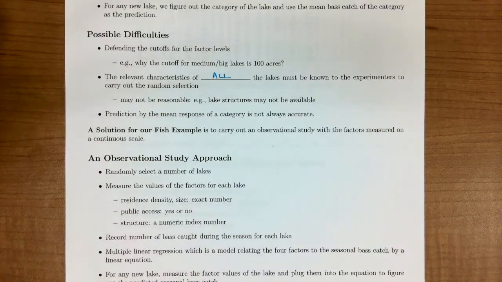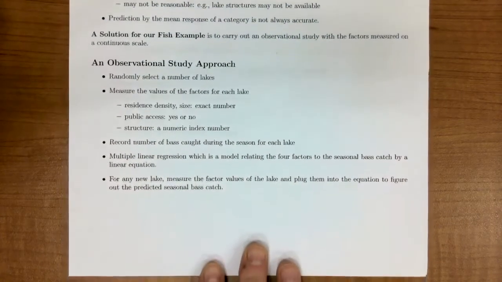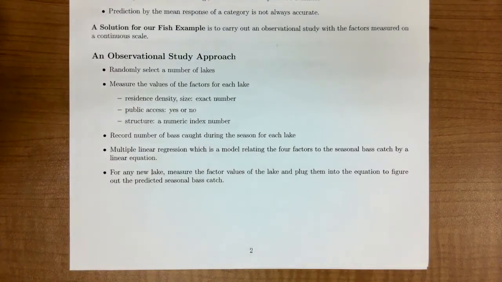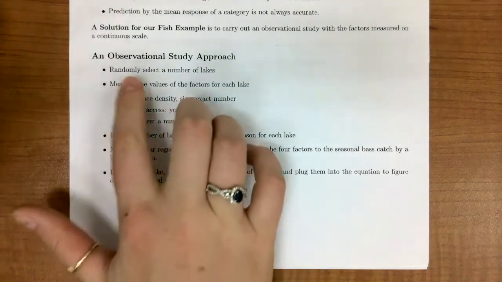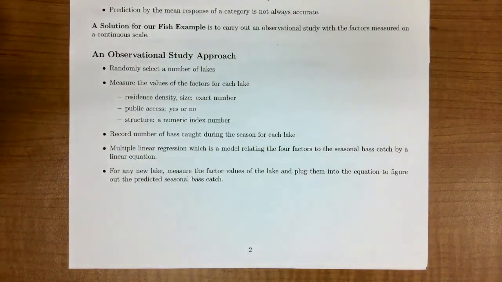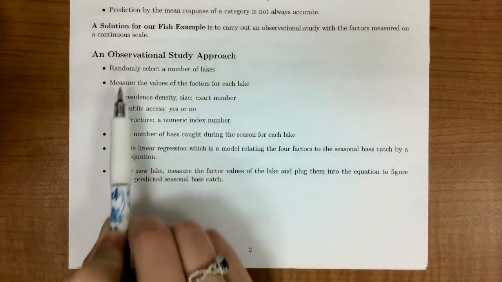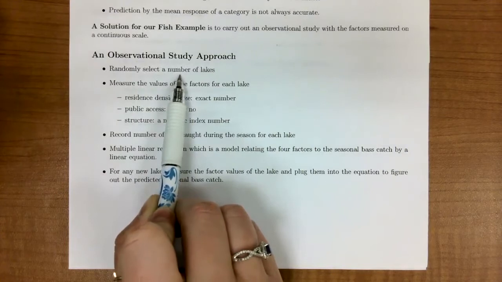So let's talk about what an observational study approach would be to this problem. We would go out and randomly select a number of lakes. Now, hopefully in Stat 5615, you talked about different ways to sample: stratified sampling, cluster sampling, all that type of sampling from your population. You would still want to do that to make sure your results aren't biased towards a certain specific type of lake.